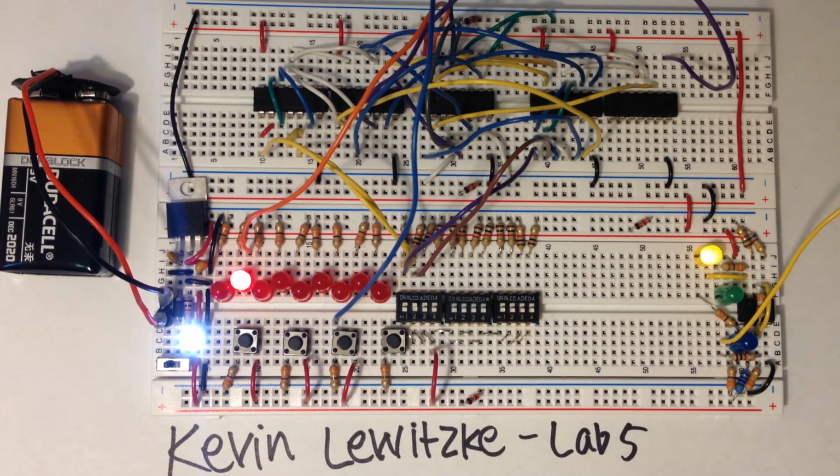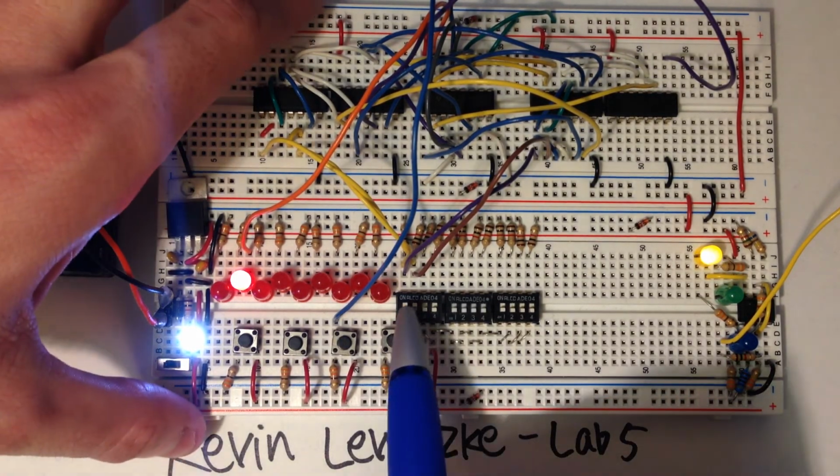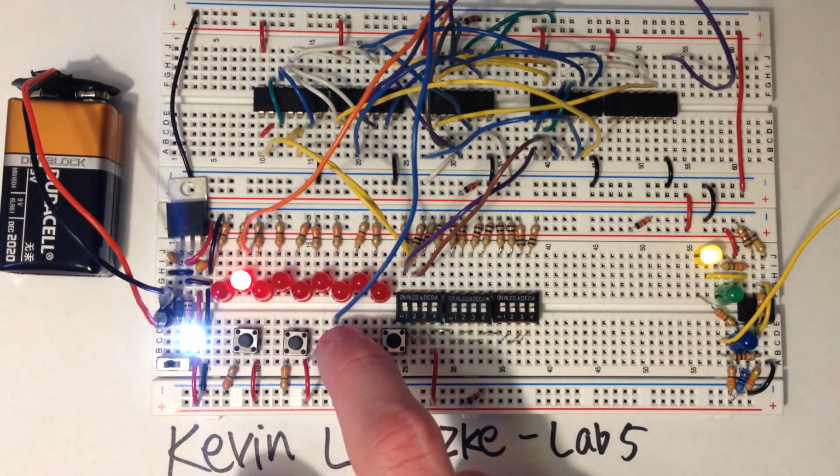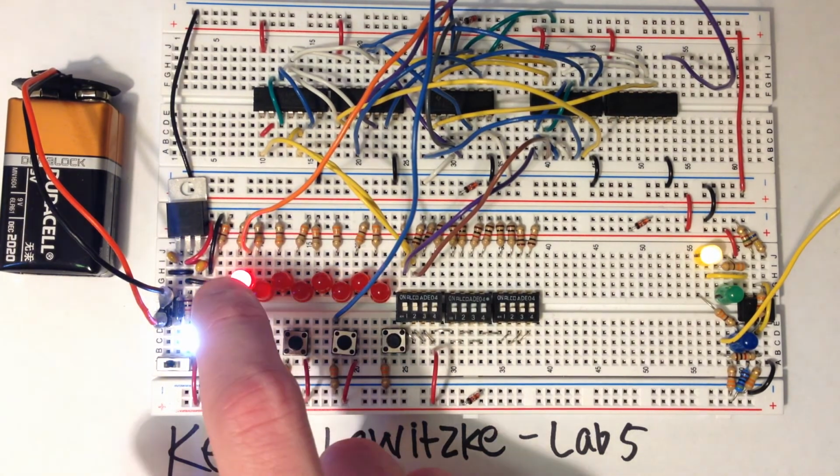And for the final part of the lab, anytime X1 and X2 are both in the high position, then the output Z will toggle at every other clock pulse. So I'll move X1 into the high position. So now X1 and X2 are both high. And every other time I pulse the clock, then Z will toggle.